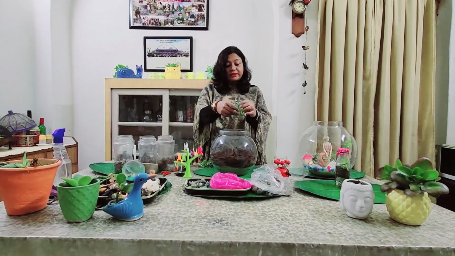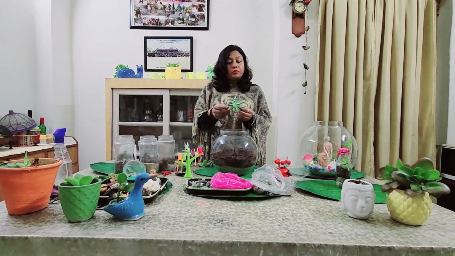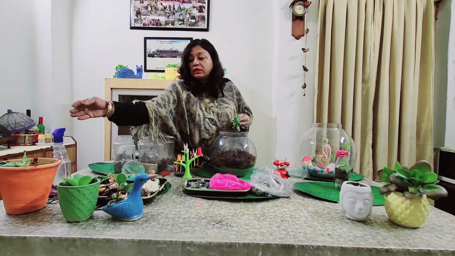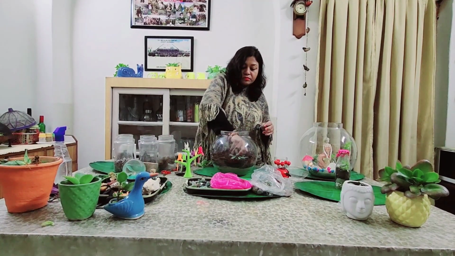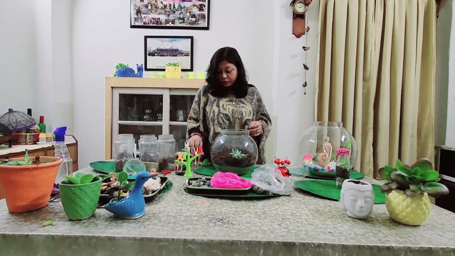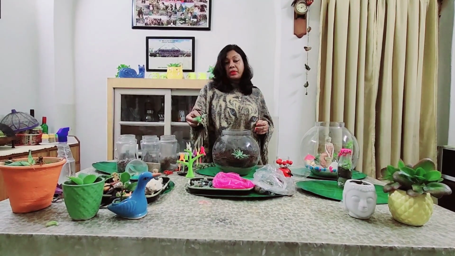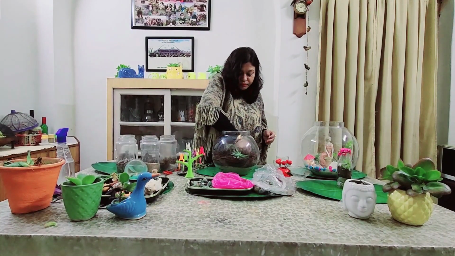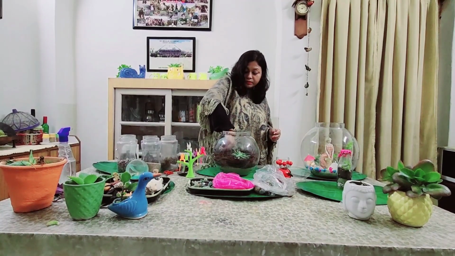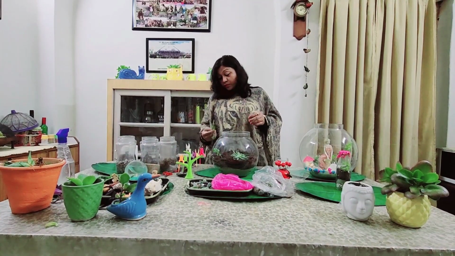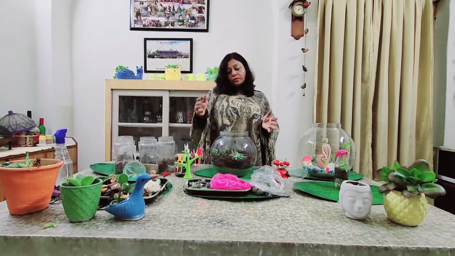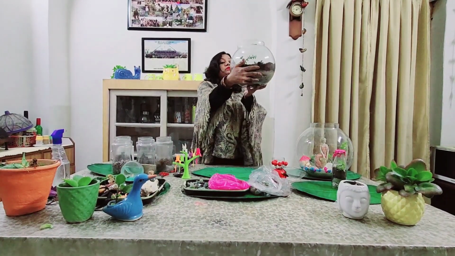Now the most important step is choosing the plant. So I'm using this succulent. I don't know the name. This is a succulent because it needs very little water, so we have to be careful. We should not put more water. This is the bryophyllum. This is jade. We can use more than one variety. So this basic terrarium is ready.